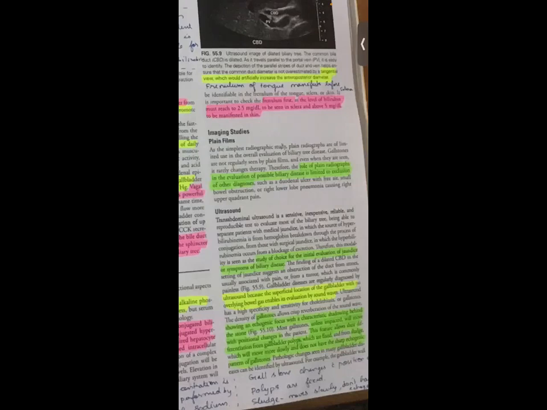So if it moves with positional change, it is gallstone. If it does not move with positional change, it is polyp. So that is one point. And sludge: it will move very slowly with positional change and does not have the posterior acoustic shadow. That is, it will not have the sharp echogenic pattern of a gallstone.